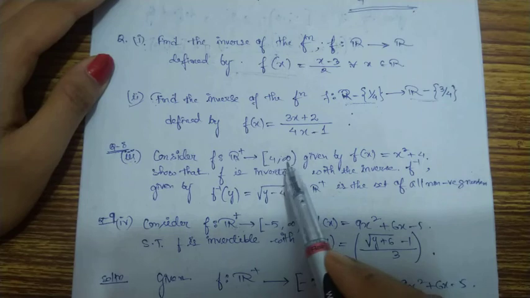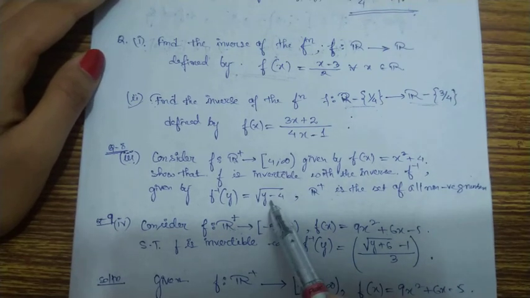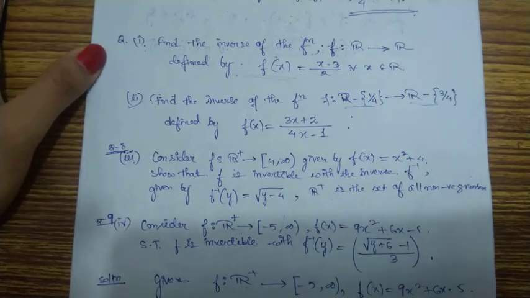The domain is also the same, the codomain is a little different. So they are very easy and simple. Do it by yourself, try it. Thank you.